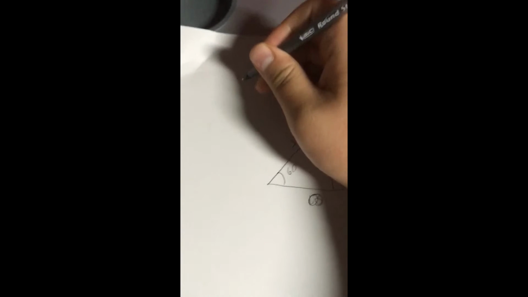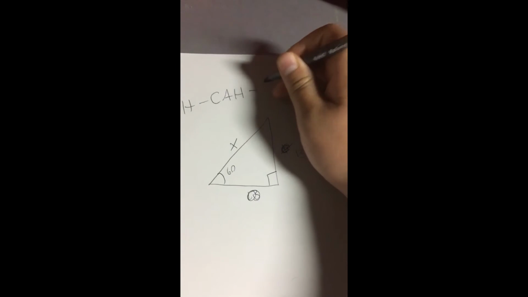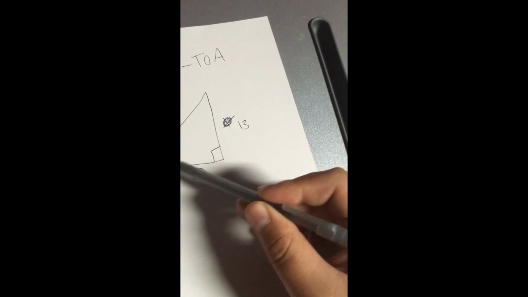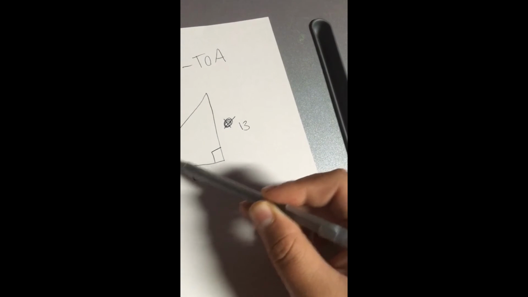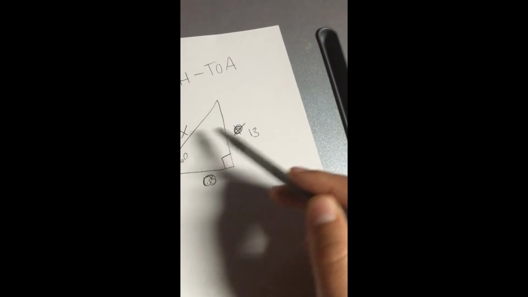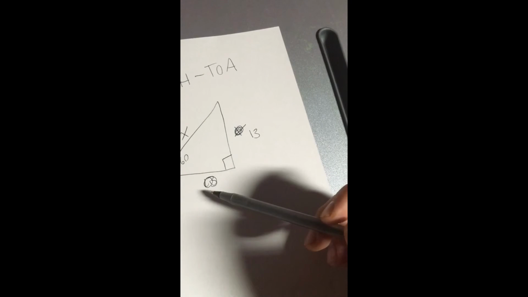So, last but not least, we go to this one. We put everything at the top to help us remember: Some Old Hippie Caught Another Hippie Tripping On Acid. So for this, we have our 60, that's our angle, and now we look right here. We're looking for our hypotenuse, and we have an opposite. So what we could use for that is sine. That's the one we would use.